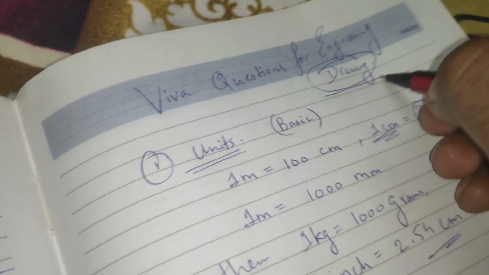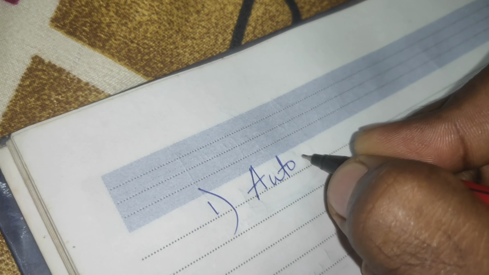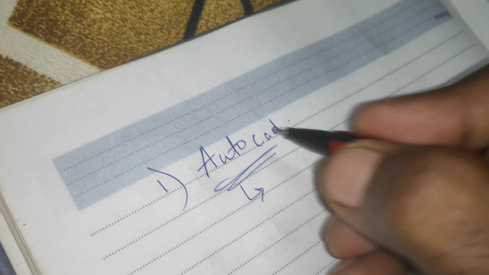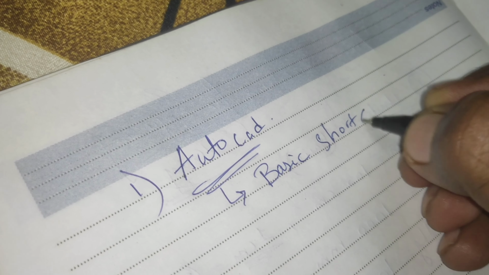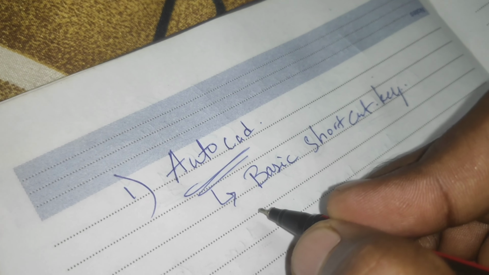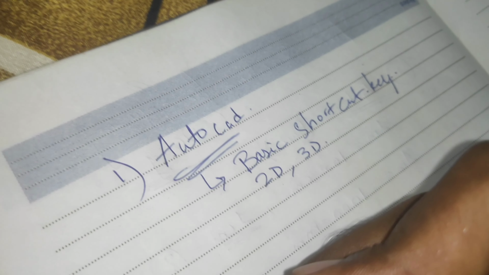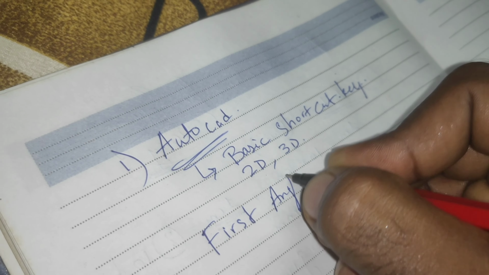So now we will move ahead with the drawing questions. So in engineering drawing, the first thing is like AutoCAD, the basic. So for basic AutoCAD you must know the shortcuts and basic copy paste, trim, tr, double enter, and the circle, basic shortcut keys which will be helpful for you to do the basic 2D drawing and also 3D requirement as per the industry.